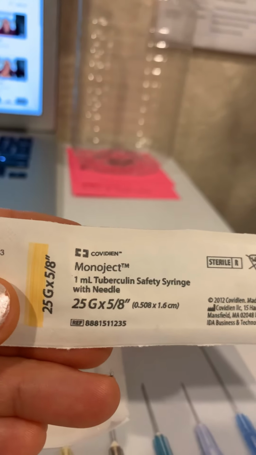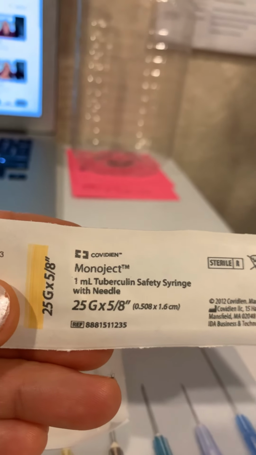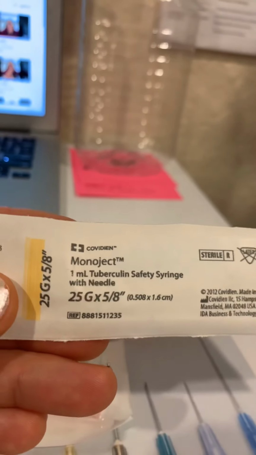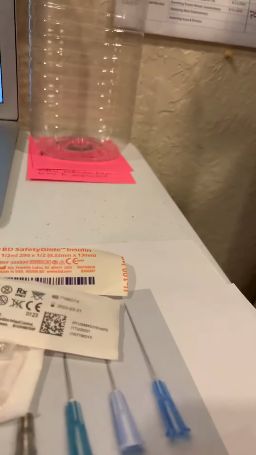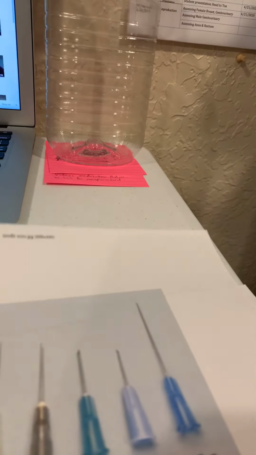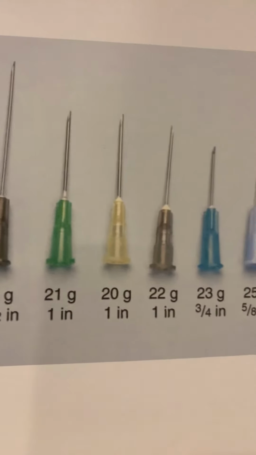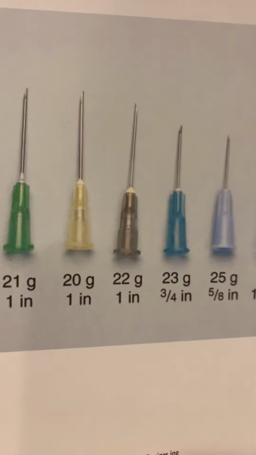So the finer the needle, it's meant more for sub-Q, like at 25, 29 is more for a sub-Q or intradermal. And as you get a little bit wider, so for your IM injections, I would say anywhere between a 22, you could even do 25, but 25s tend to get a little flimsy.